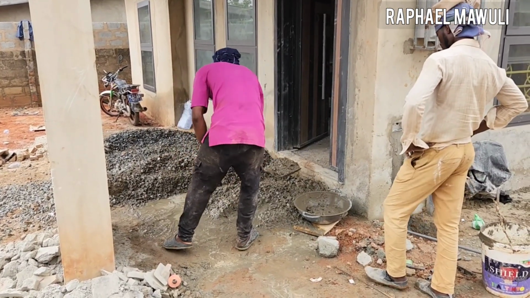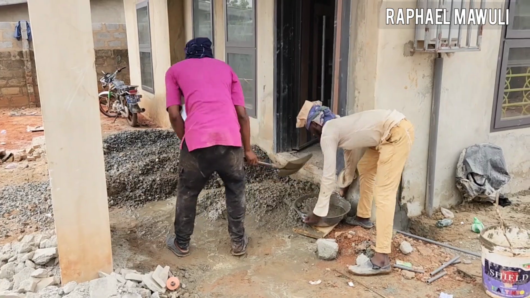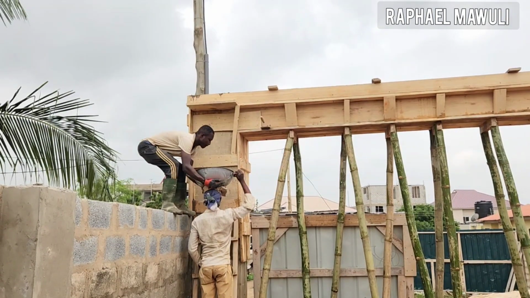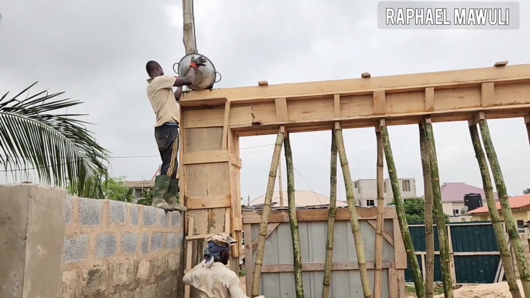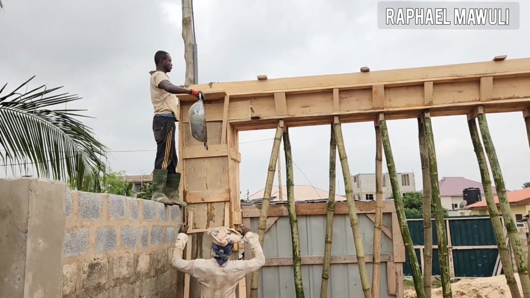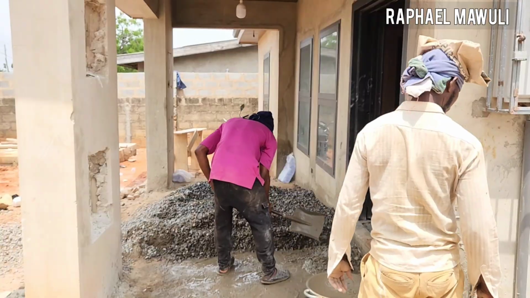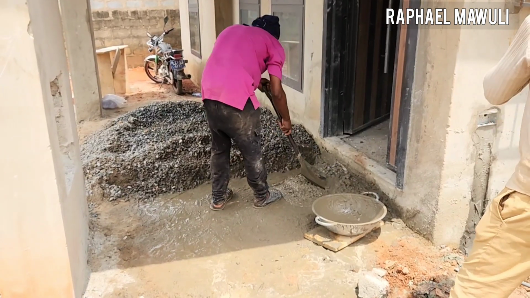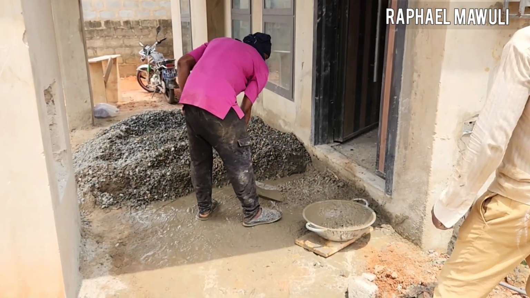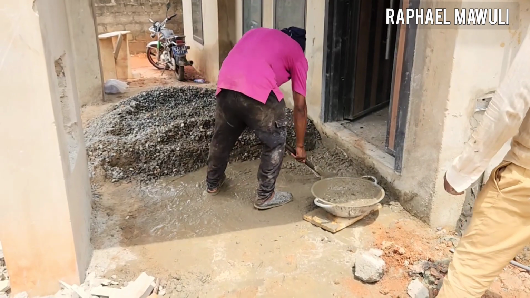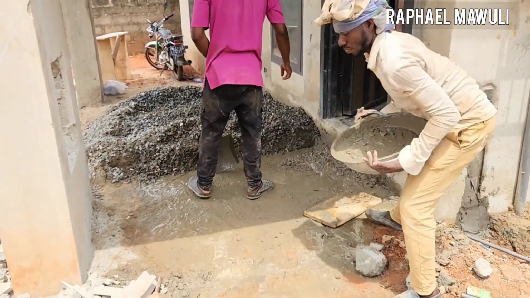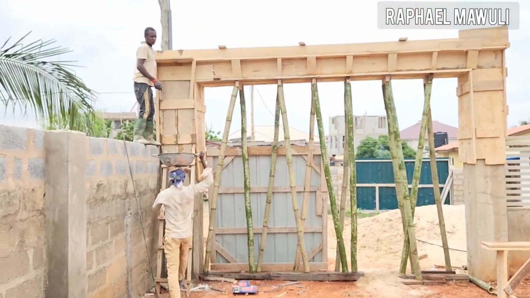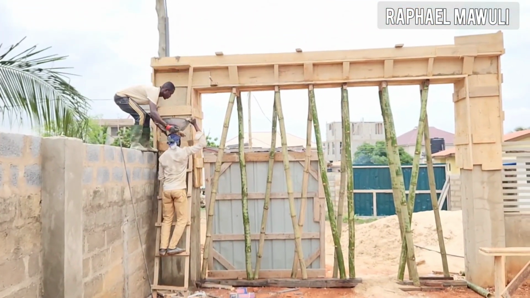Therefore, in this video, I'm going to tell you how much it cost me to put up this beam on top of the gates. You could see from the beginning, if you go back to my previous video, that both of the pillars for the main gate have always been erected since I was in Ghana last March.